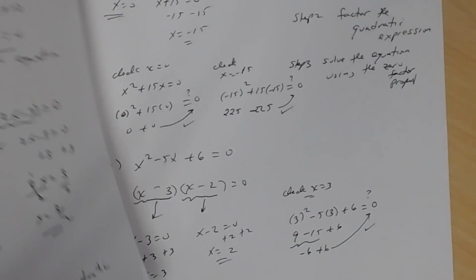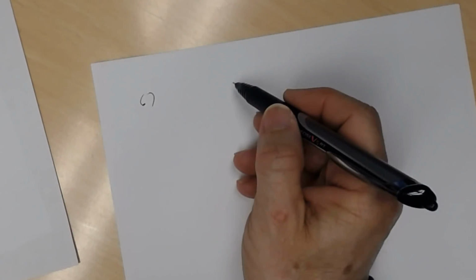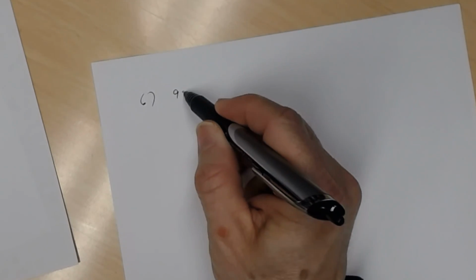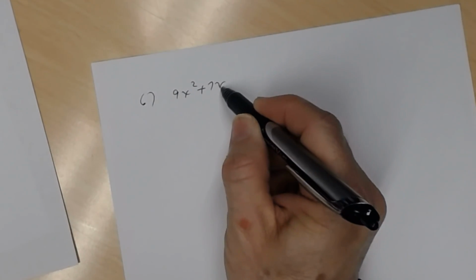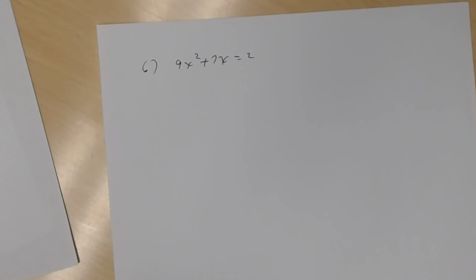All right, let's look at one more. So let's look at number 6. Suppose you want to solve this equation: 9x squared plus 7x equal 2. All right, so first of all, you got to remember to solve this quadratic equation, it must be in standard form.